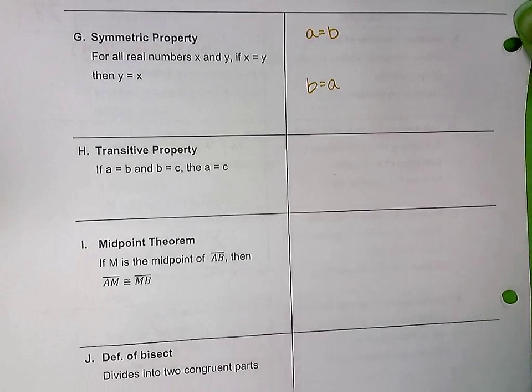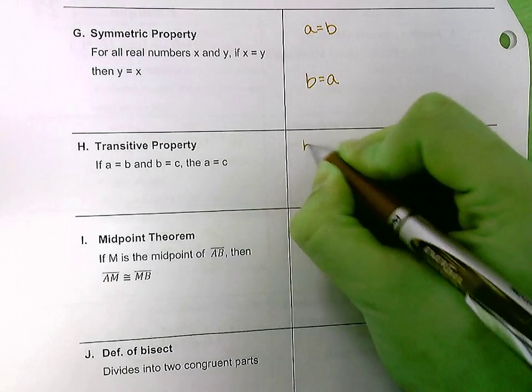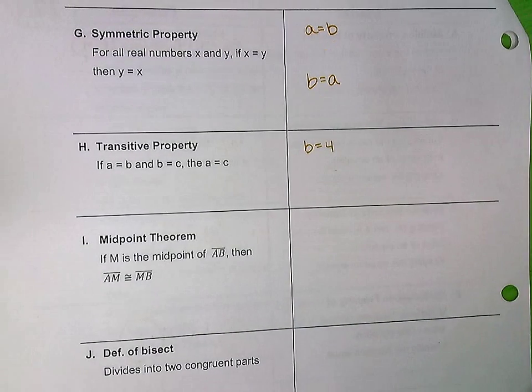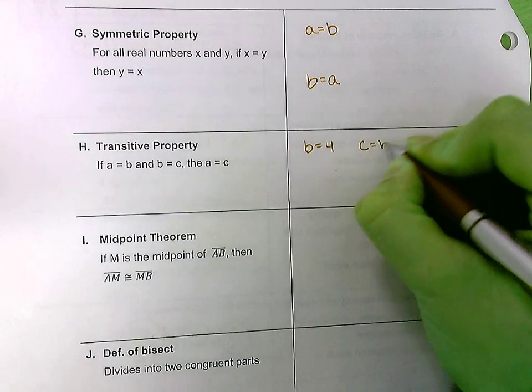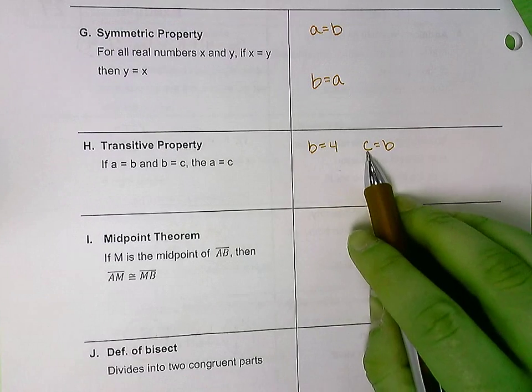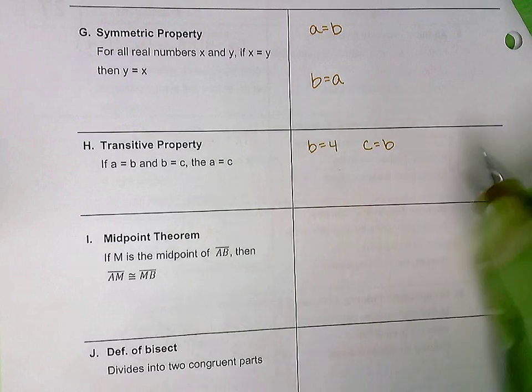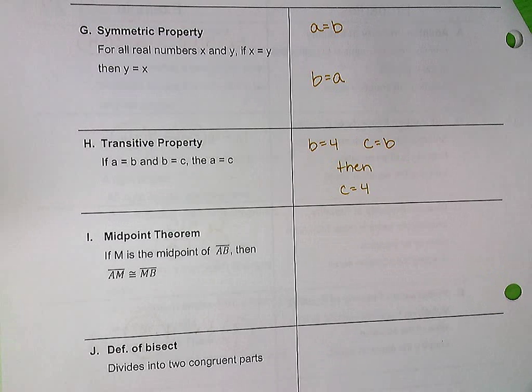Letter H is the transitive property. If a is equal to b and b is equal to c, then a is equal to c. So if I had b is equal to 4, and I knew c was equal to b, so both of these right here are equal to b, then I can say c is also equal to 4. Since both of those equal b, they must equal each other.